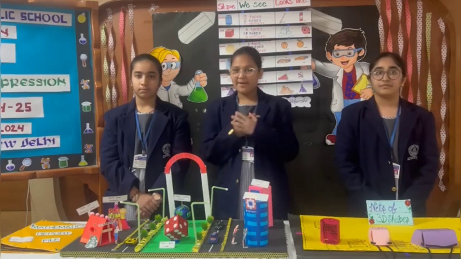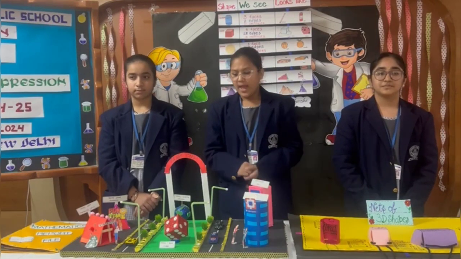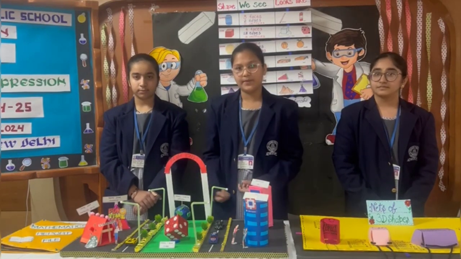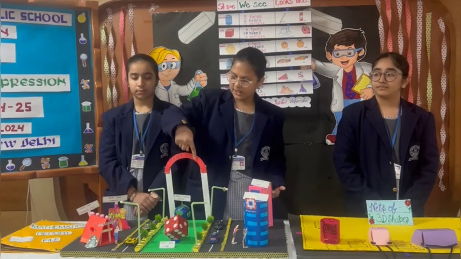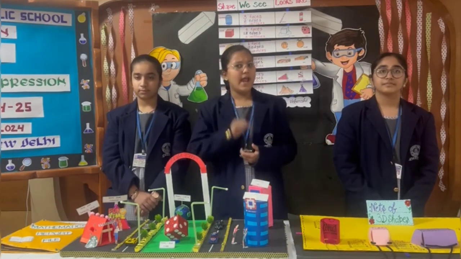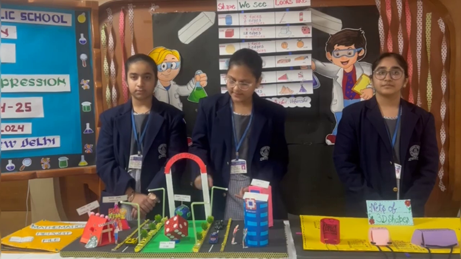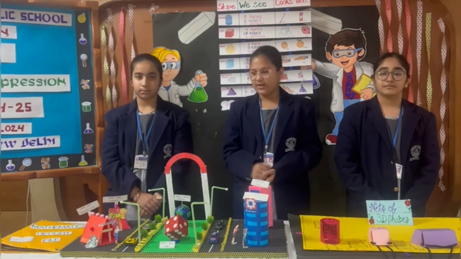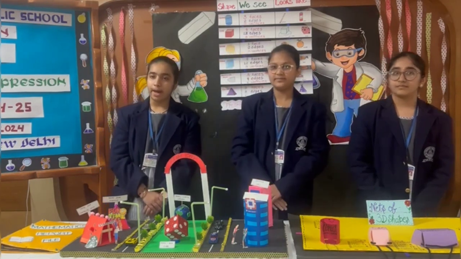The view from my building is also amazing. It's a beautiful model of Earth. It reminds me of spherical shape. It has no edges, no vertex, but it has only one curved face. Now let's meet my friend. She runs this cafe.